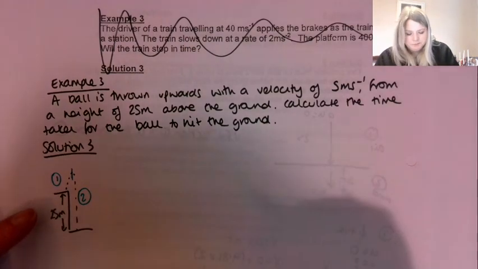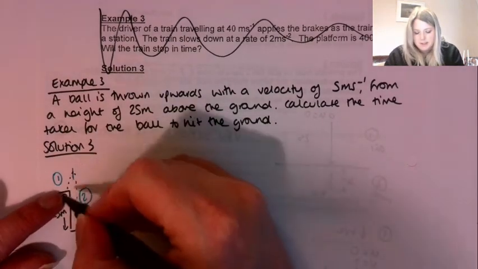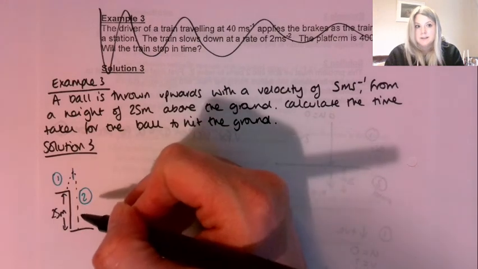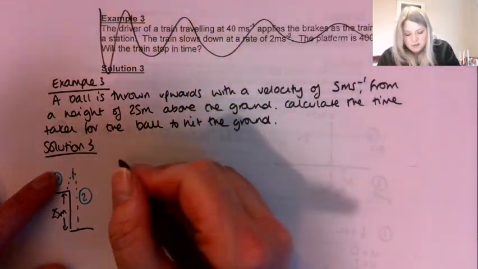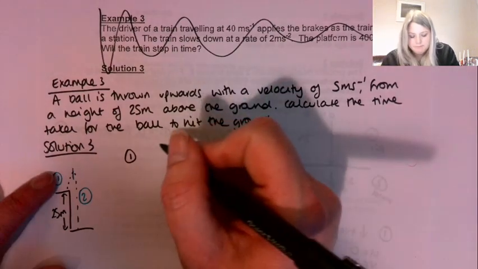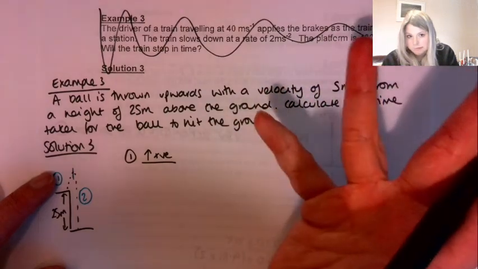Right, so what's this asking us for? The time taken for the ball to hit the ground. So that's going to be the time to get from here to here and the time to get from here to here added together. So let's just start off by looking at section 1. In section 1, I'm going to take upwards as being positive just because it's going upwards.